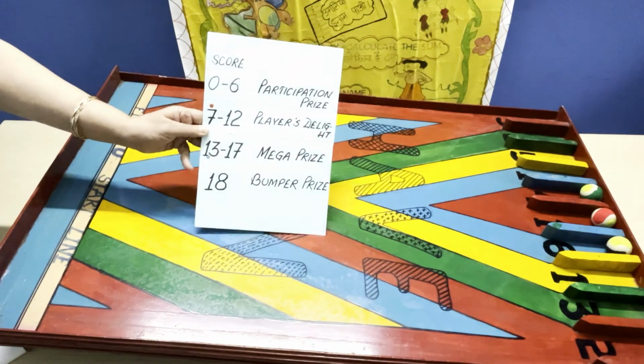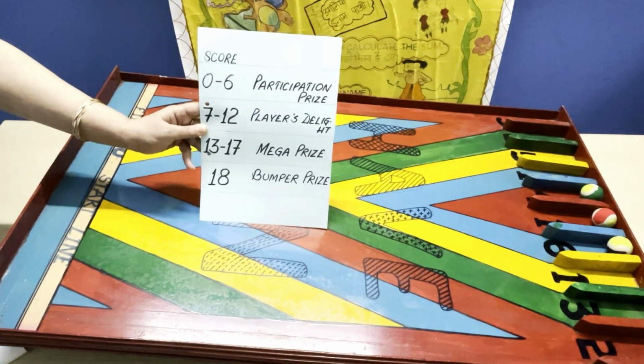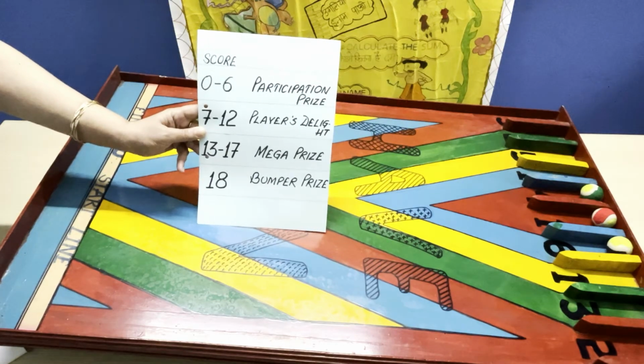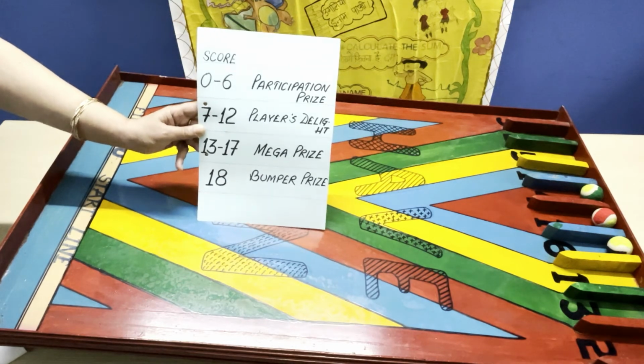0 to 6 it is a participation prize, 7 to 12 it is a player's delight, and 13 to 17 it is a mega prize, and 18 of course a bumper prize because in all the 3 shots you got 6, only then 18 is possible.